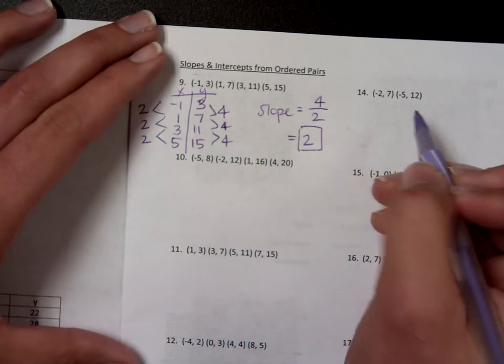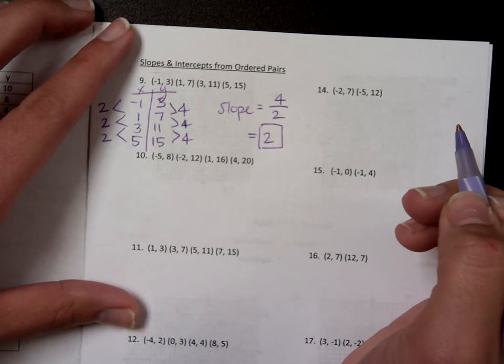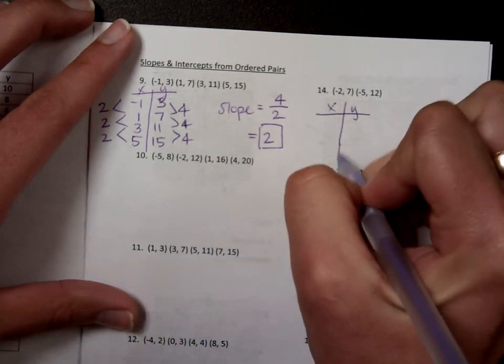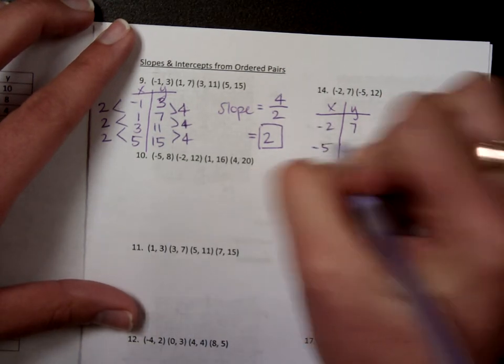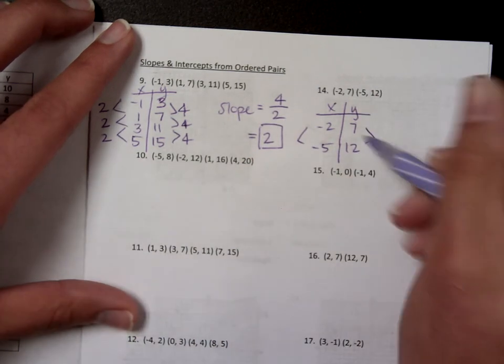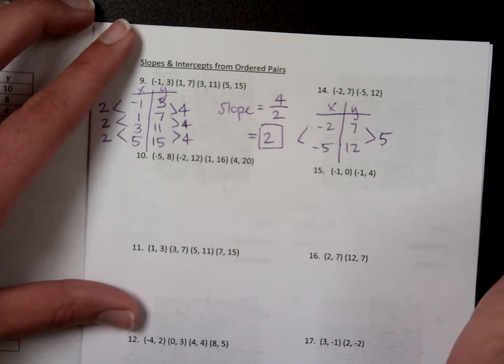Okay, let's look at 14 just as another example. So this one only has 2 points, but I can still make a table with 2 points. That's all I need is 2 points. So I have negative 2, 7 and negative 5, 12. Well, if I go from 7 to 12, that's a change of positive 5.